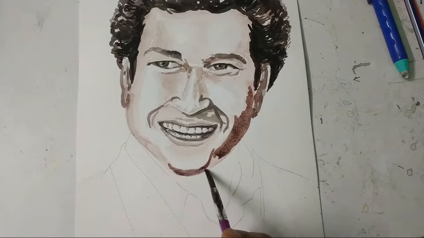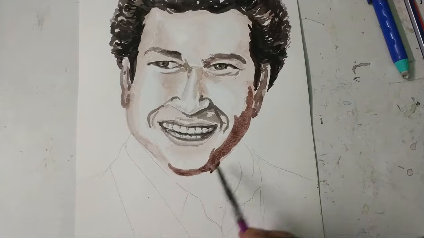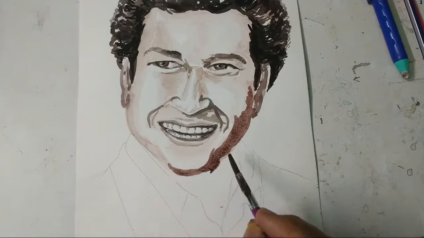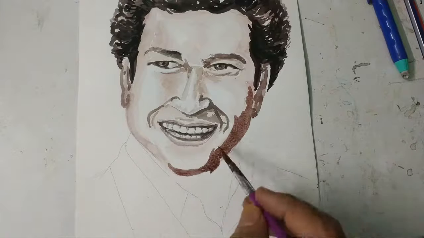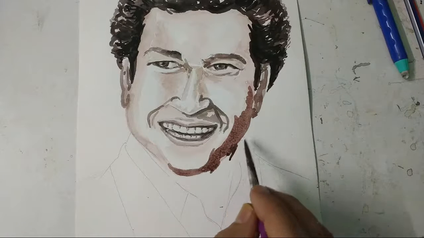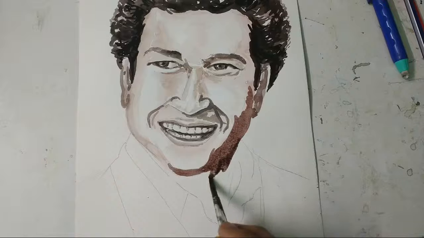This is the outer lining of the face which is made dark, and when we do this, it will show the effect of light on the face.